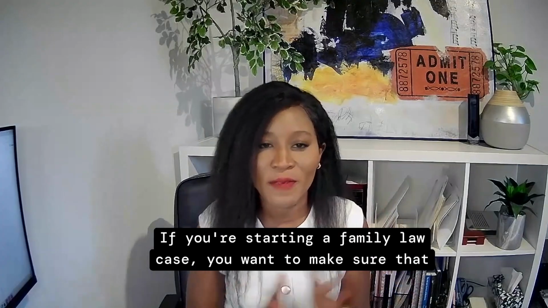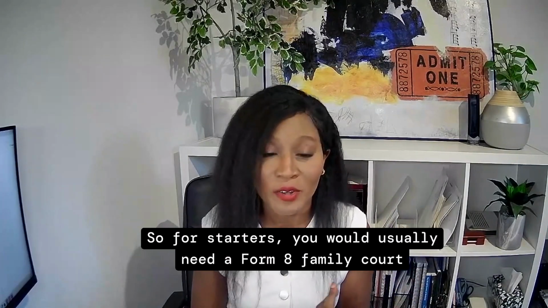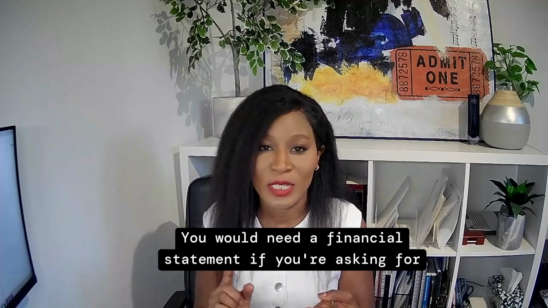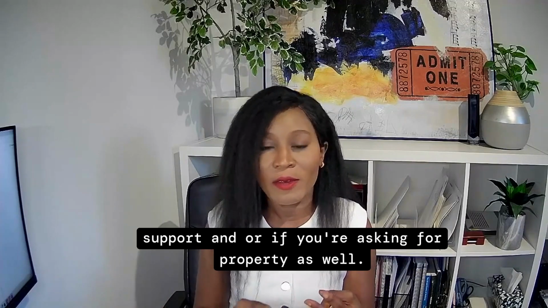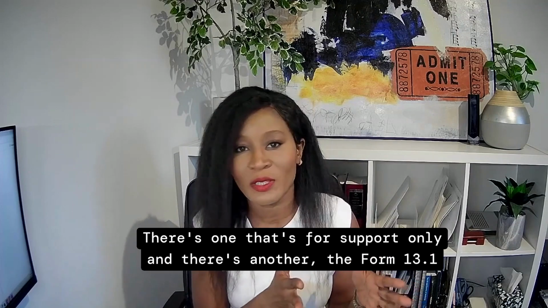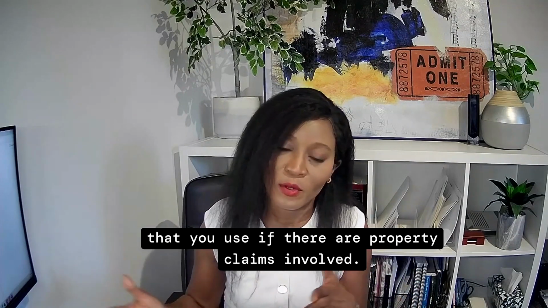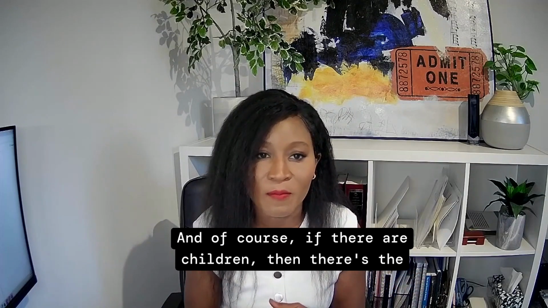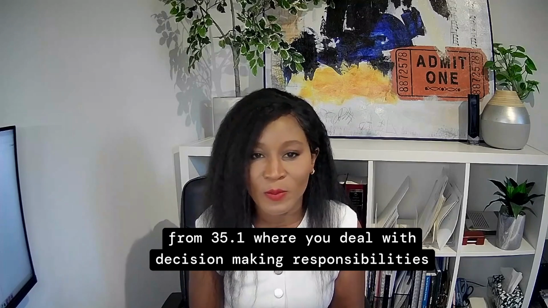If you're starting a family law case, you want to make sure that you have the right paperwork. So for starters, you would usually need a Form 8 family court application. You would need a financial statement if you're asking for support and/or property as well. So there are two different financial statements. There's one that's for support only, and there's the Form 13.1 that you use if there are property claims involved. And of course, if there are children, then there's the Form 35.1 where you deal with decision-making responsibilities and questions related to that.